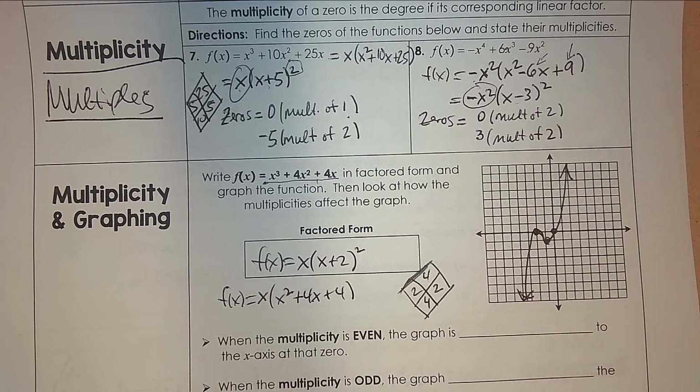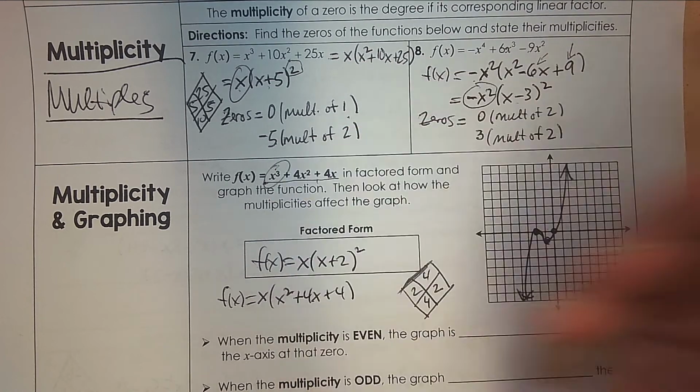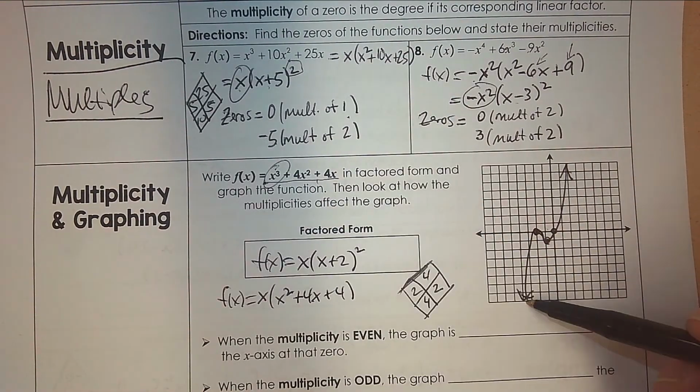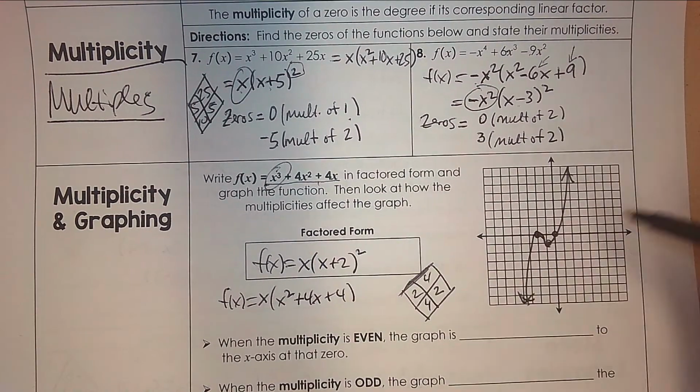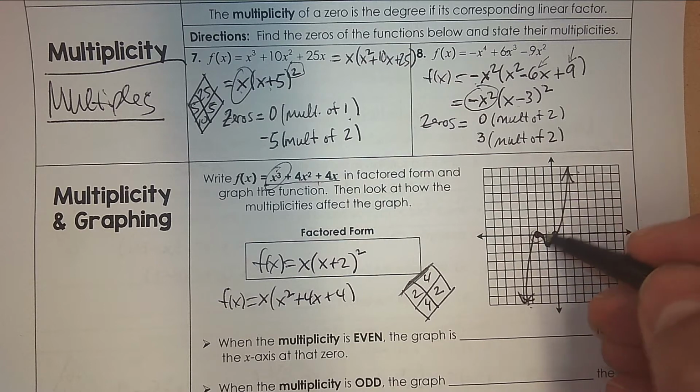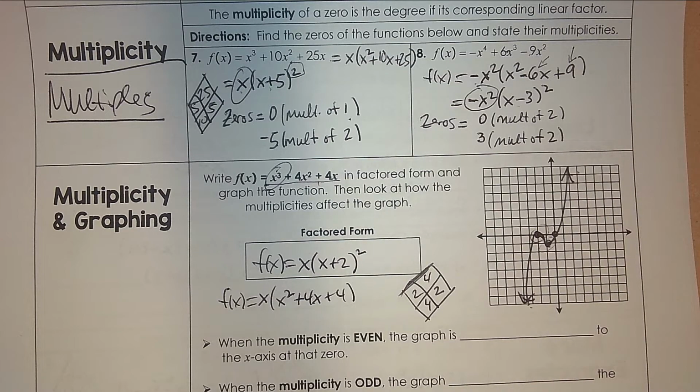Notice the degree, the power term, is x cubed. It is odd, so the ends go in opposite directions. It's positive, so the right end goes up and the left end goes down. So you can see the turning points and the intercepts, the zeros. What do we notice about this?